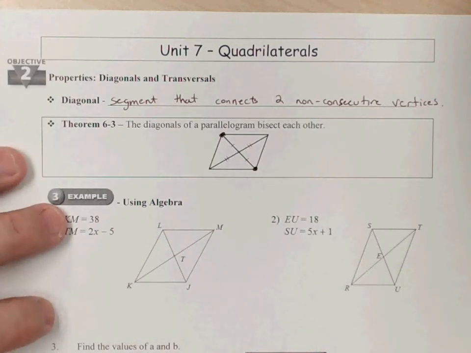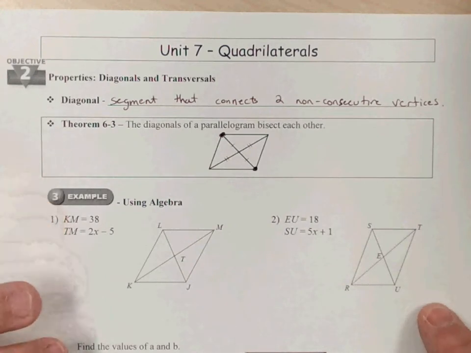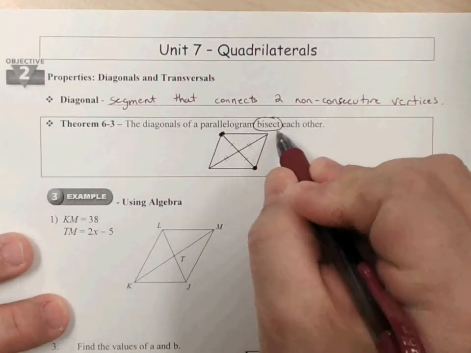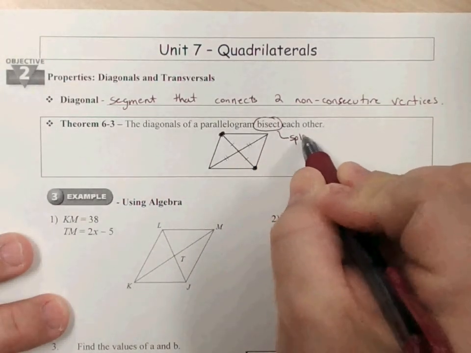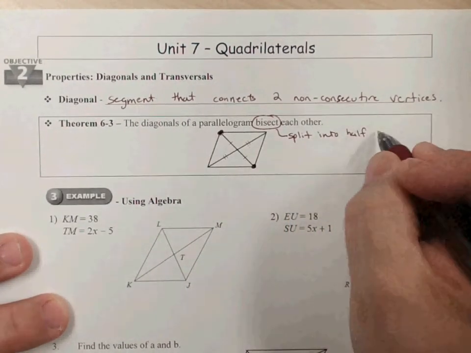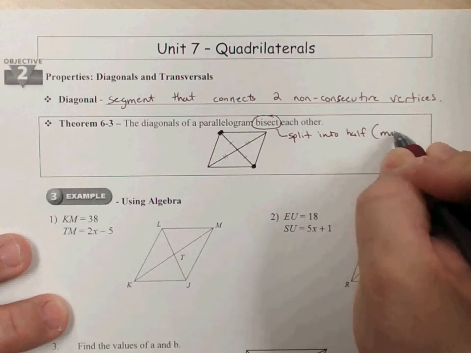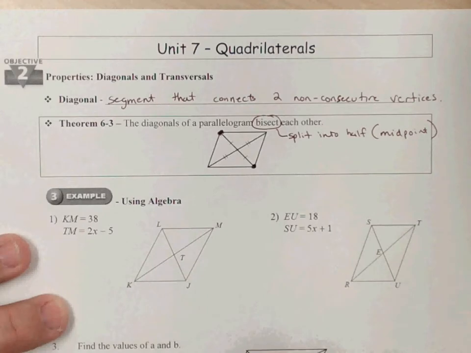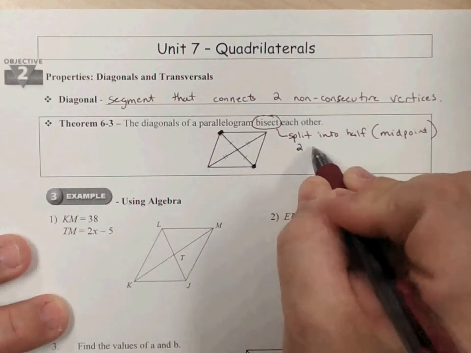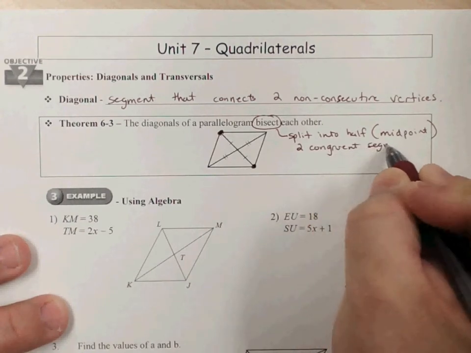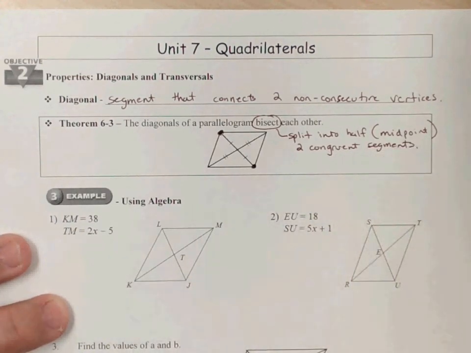And the cool thing about any parallelogram is that the diagonals will always bisect each other. And remember, bisect means to split into half. So it happens at its midpoint. Therefore, we get two congruent segments.